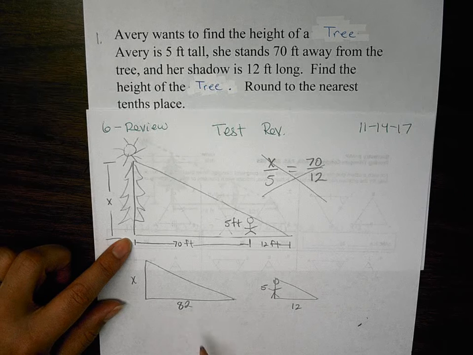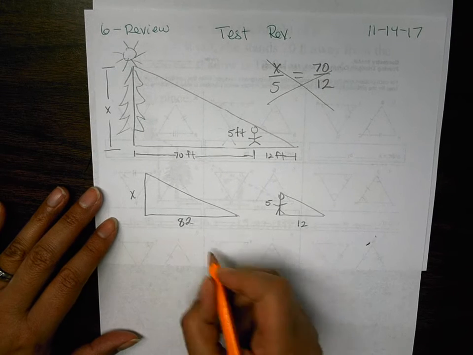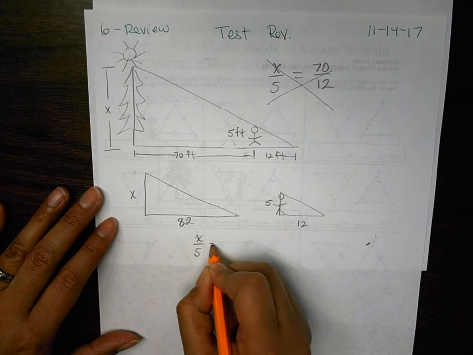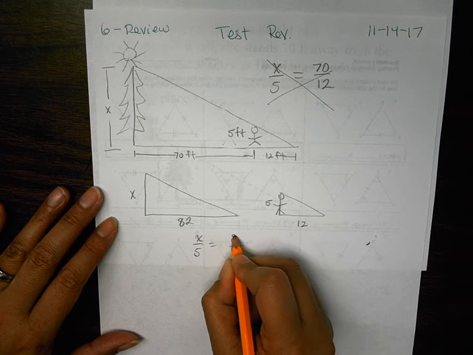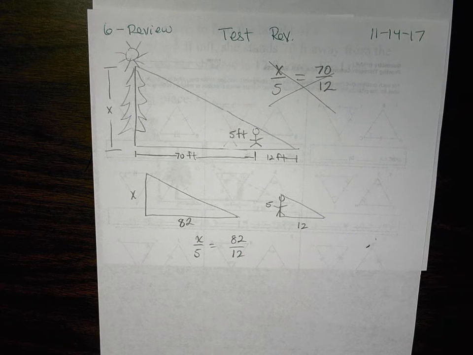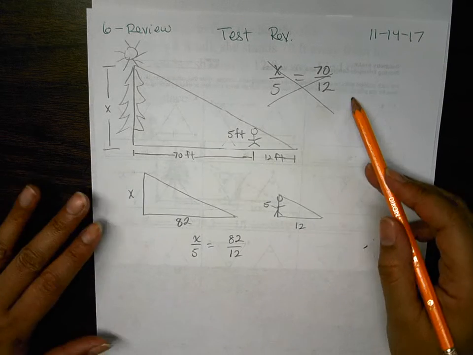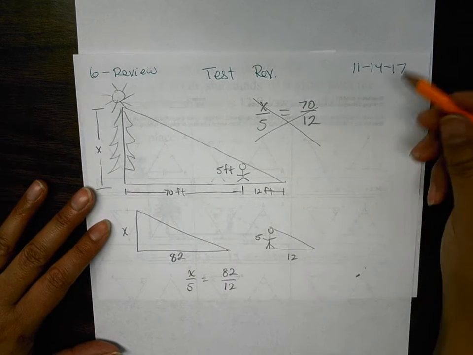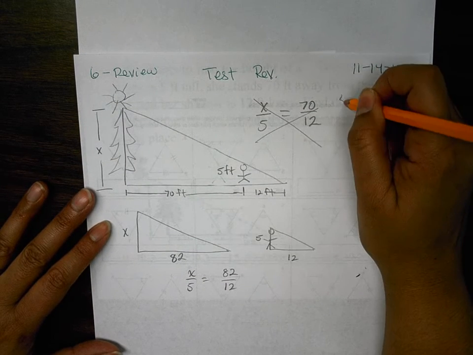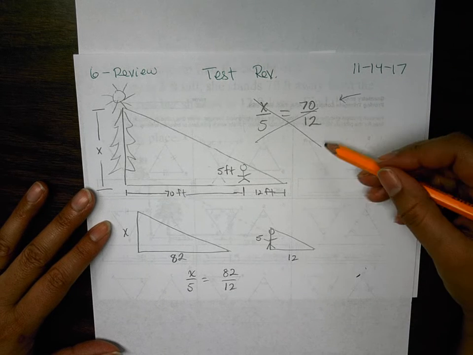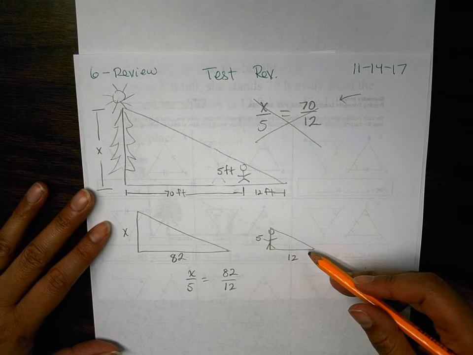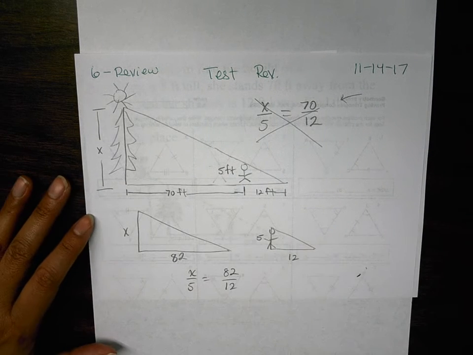Does that make sense? Okay, so what should the equation be? X over 5 equals what over 12? 82. So be careful with that on the test. Make a note right now. If you did put this one up here, highlight this, bubble this, and make a little note to yourself why you don't want to do this and why you have to add them together.